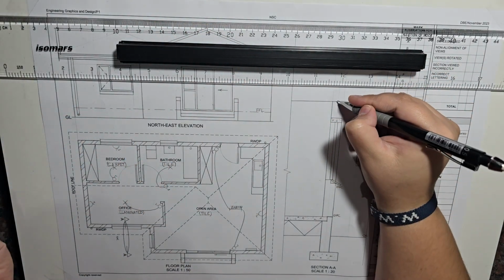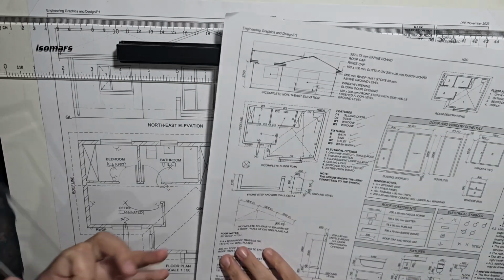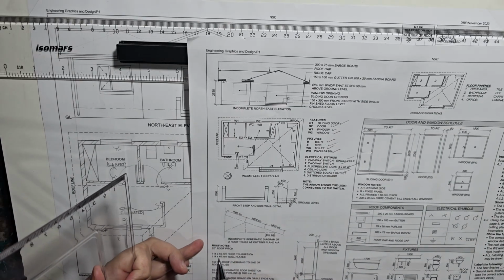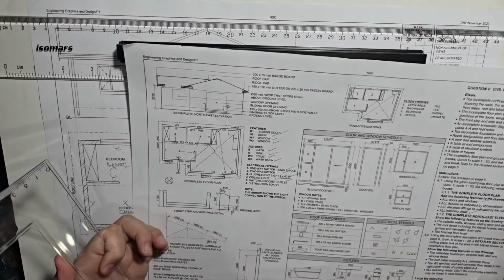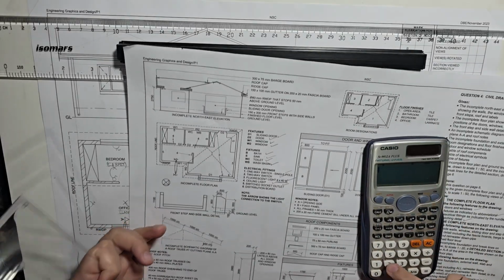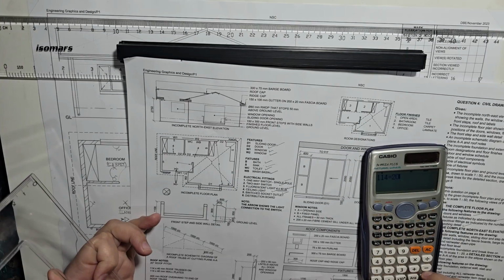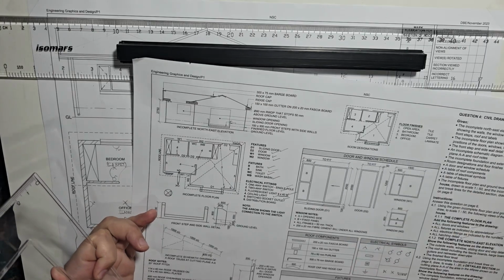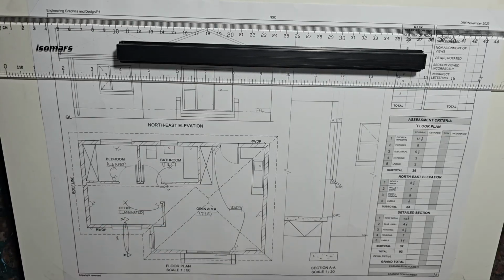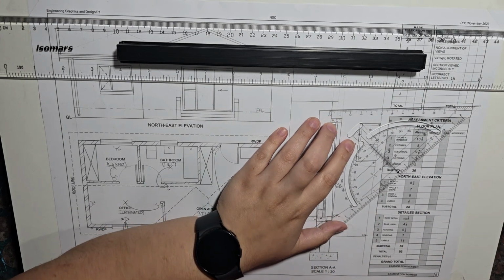Then on top of this we add a wall plate that is 114 long and 40 millimeters high. So it's 2 millimeters high and 114 is 5.7 long. So we measure 5.7 long.